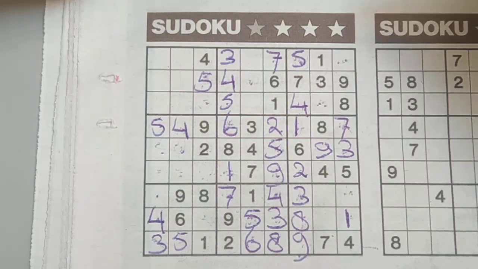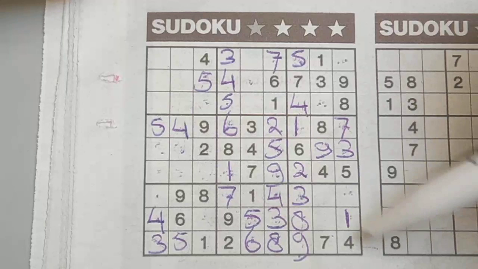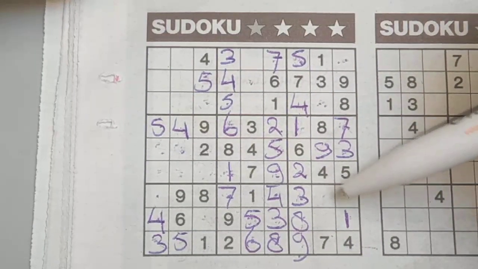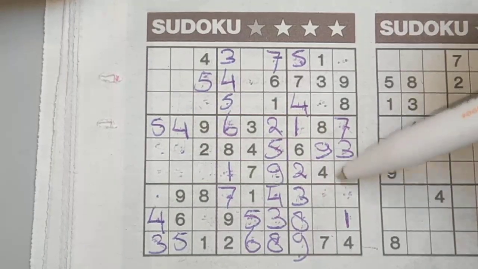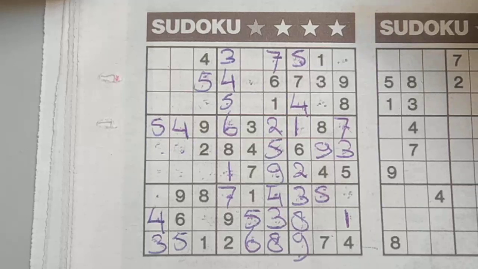How about the number 5 in this row, 5 in the row above? So in that row, the only two places for the 5 should be here or there. But I see here 5. No 5 there. 5 should be here.